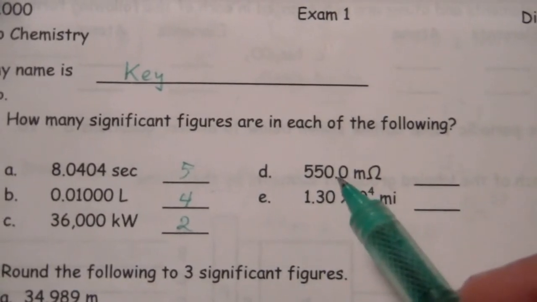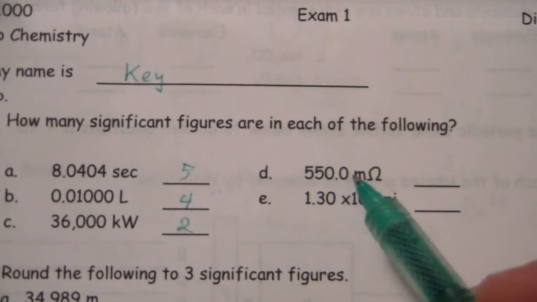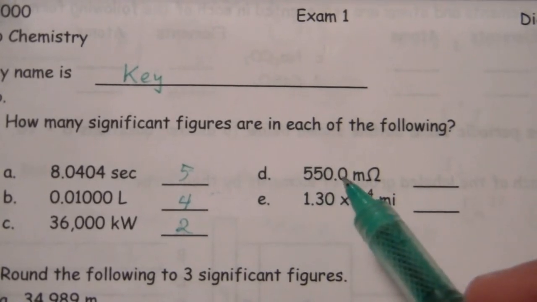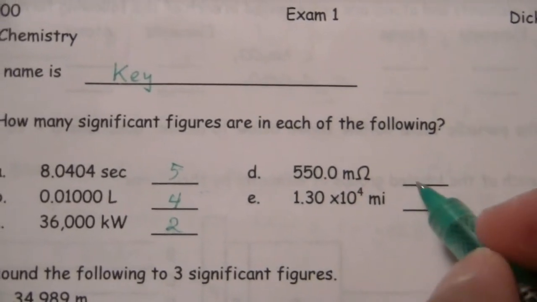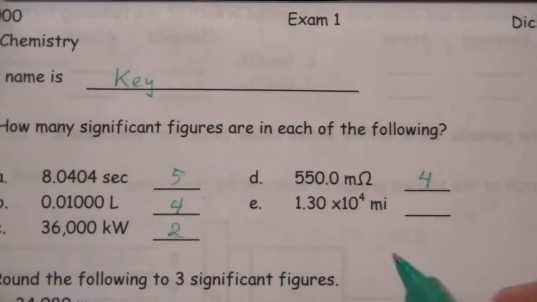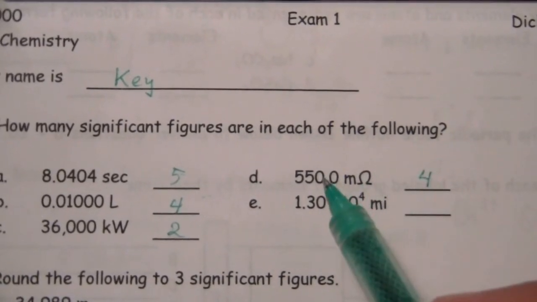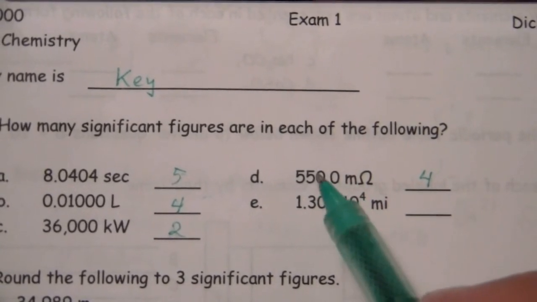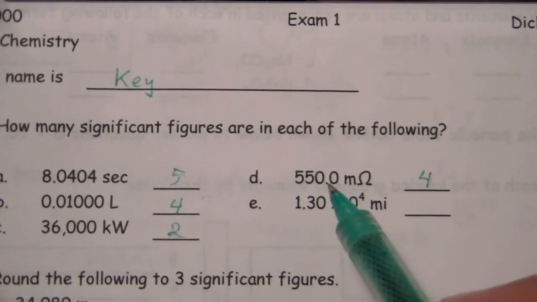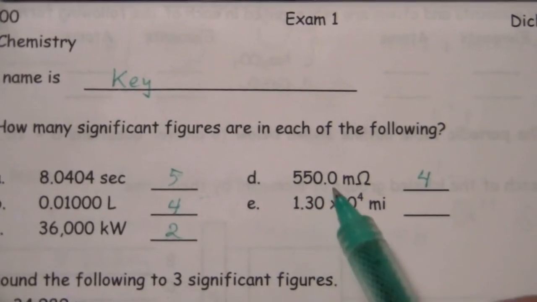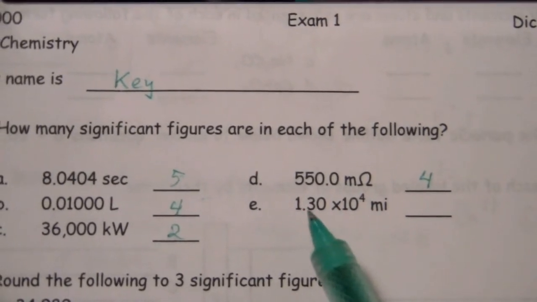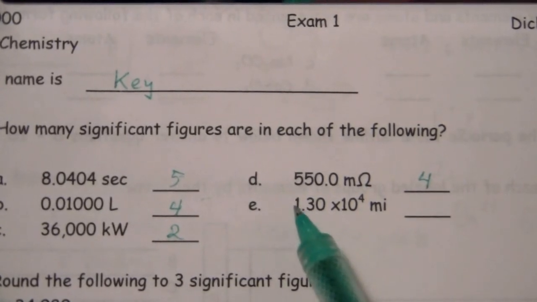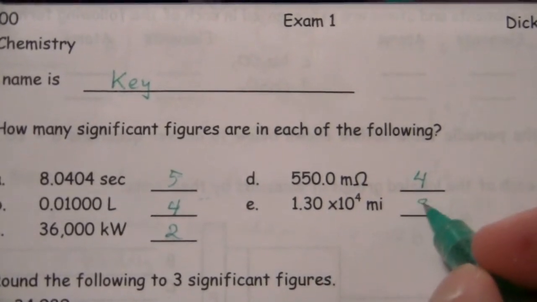Here we have trailing zeros after the decimal place, so that is going to make those significant, and that will be 4 significant figures. Bear in mind, as long as there are zeros after the decimal place, even though this zero is not after the decimal place, that zero makes all of it significant. And here, a trailing zero after the decimal place, so we have 3 significant figures.